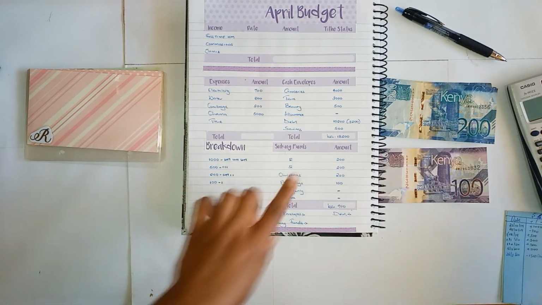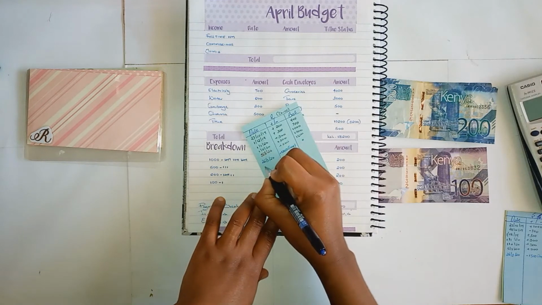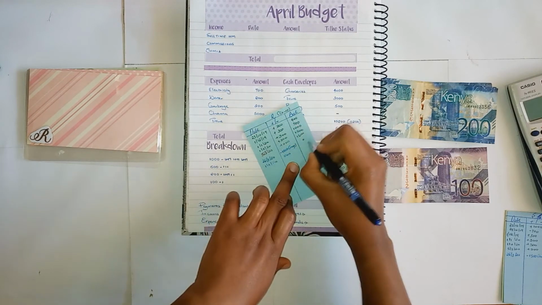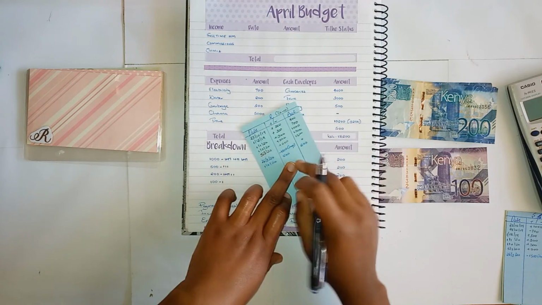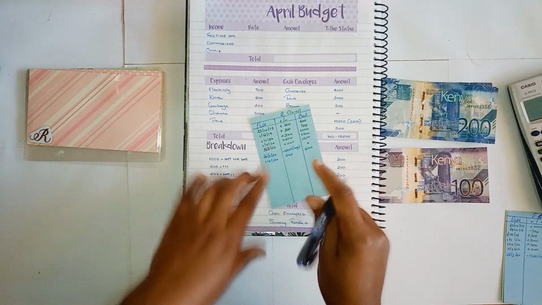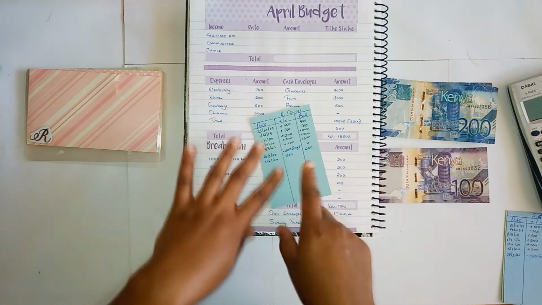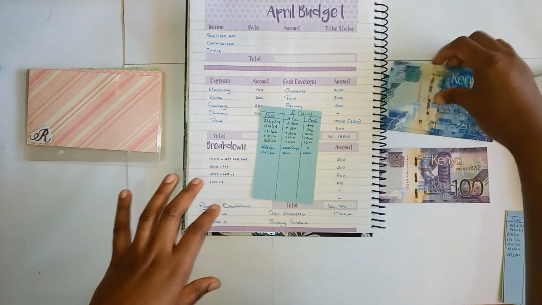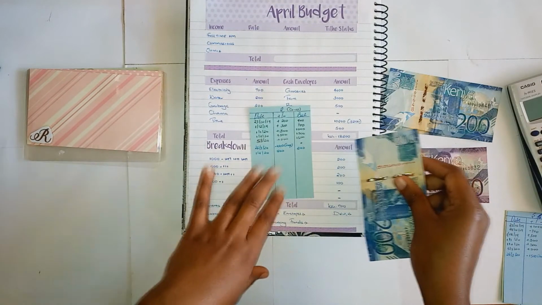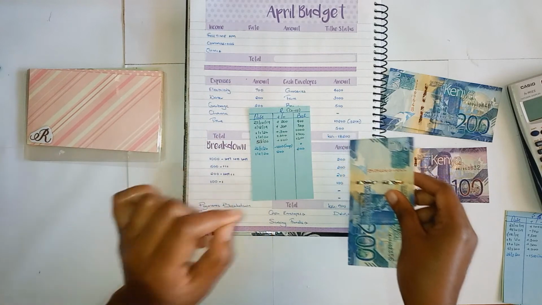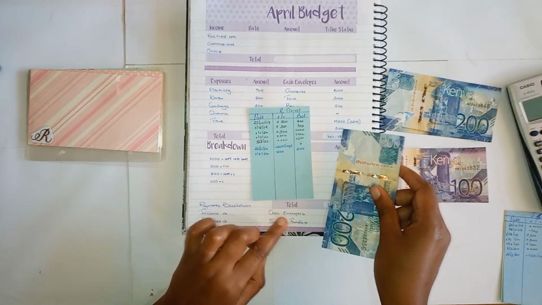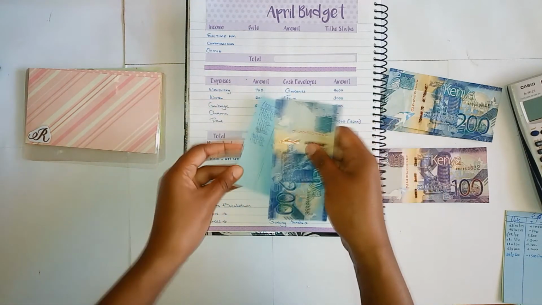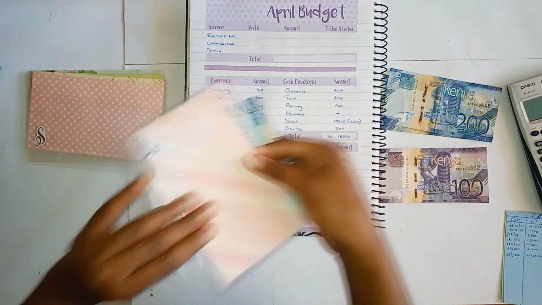So I'll start with R, and R will be receiving 200. So the balance is going to be 200, which will be forwarded to my account immediately after I've paid off S, the 250 that I owe S. So after I've done my cash envelope stuffing, I do my debt tracking for the month of April. After I've paid off that debt, I'll go ahead and just move everything into that account. So that's 200 in that envelope.